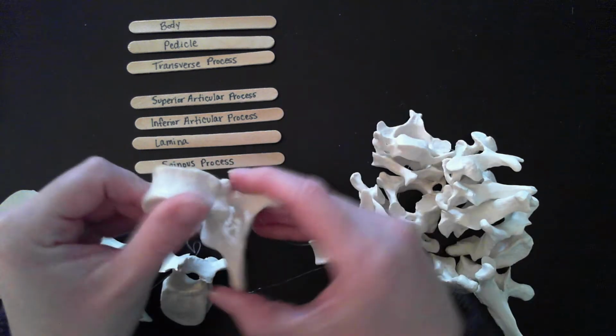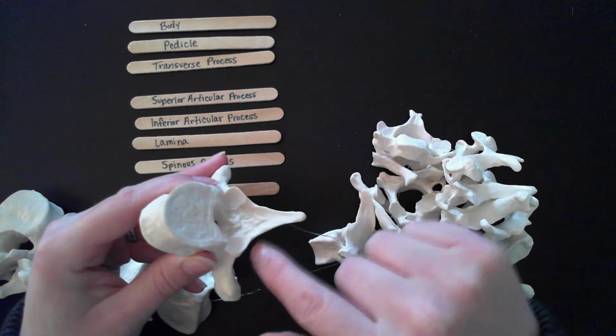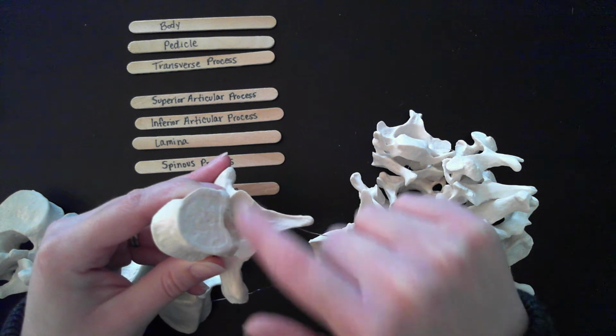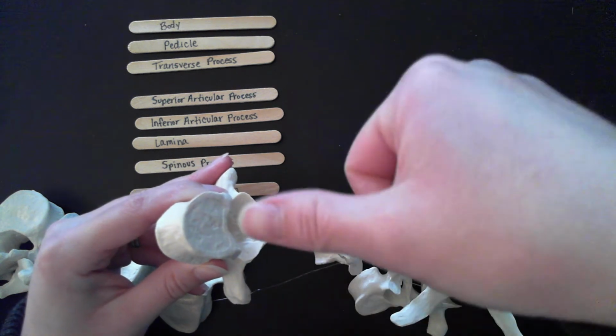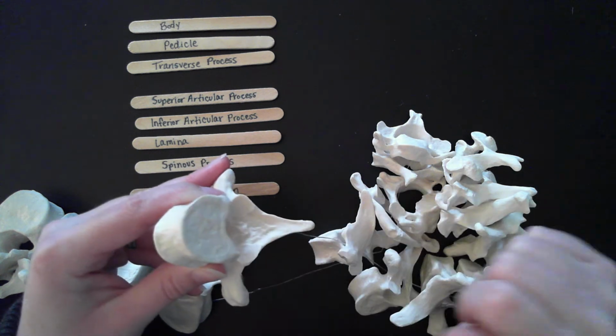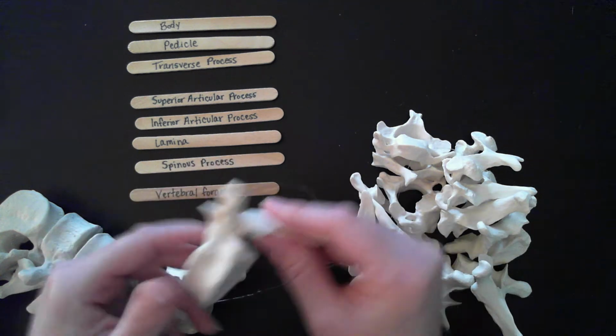And then on the flip side, just kind of where the spinous process would be on either side, you can see it almost looks like somebody stuck their thumb or their fingerprint right in there. This is our inferior articular process.